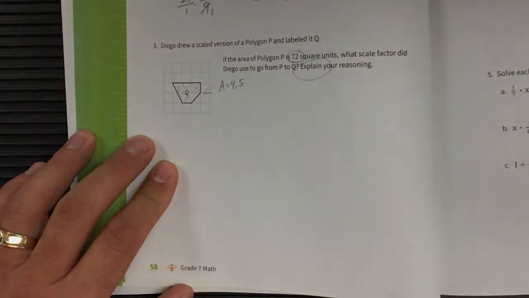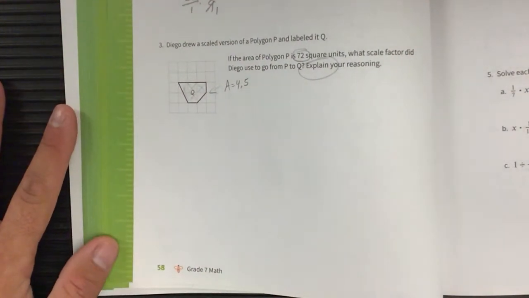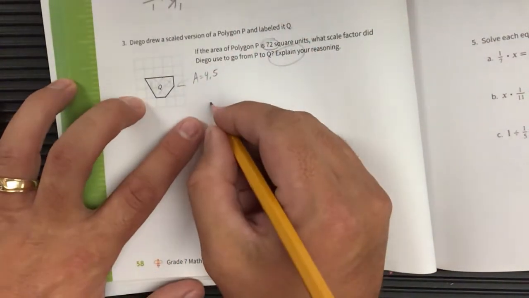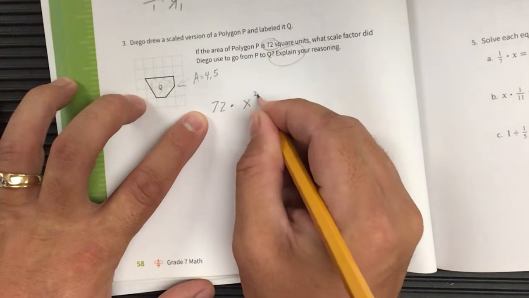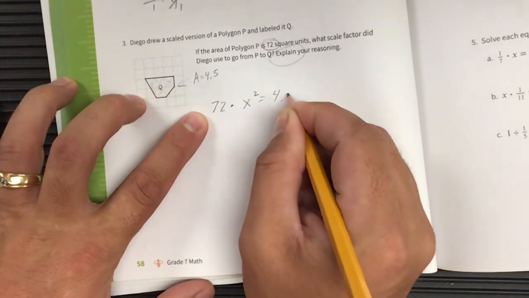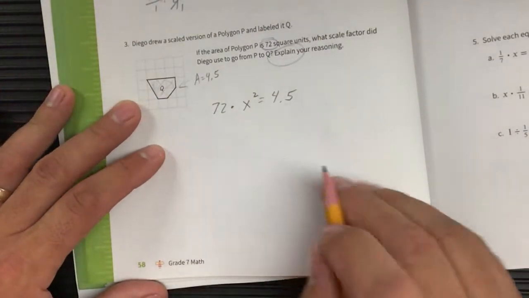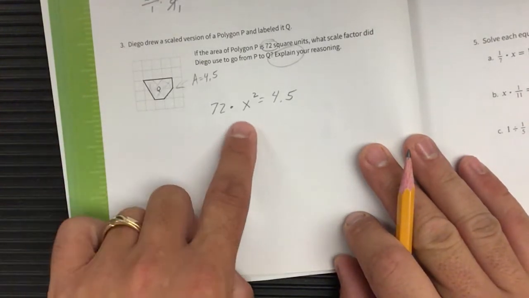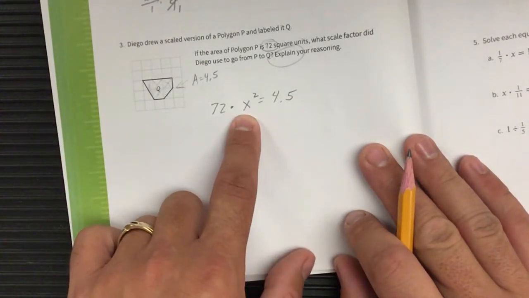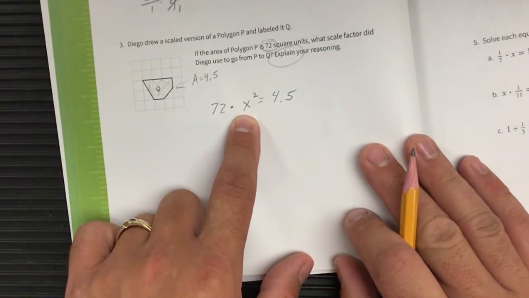Started at 72. So is my scale factor going to be a whole number or a fraction? Fraction. It went from big to small. Okay. 72 times something squared is 4.5. So I would just try a fraction, guys. Give me a fraction. What's the easiest fraction you can think of?